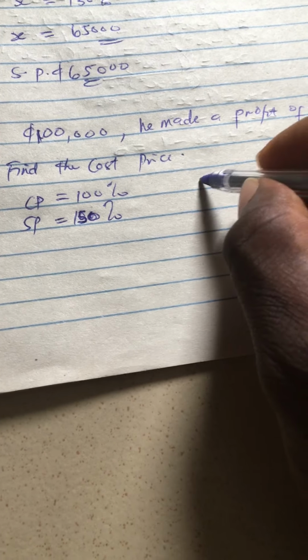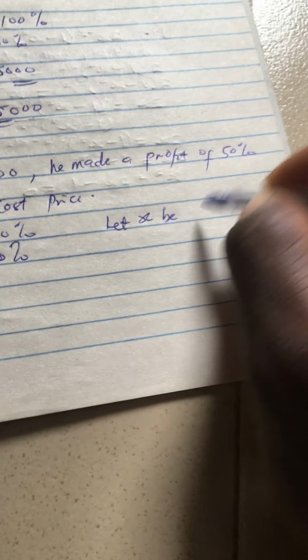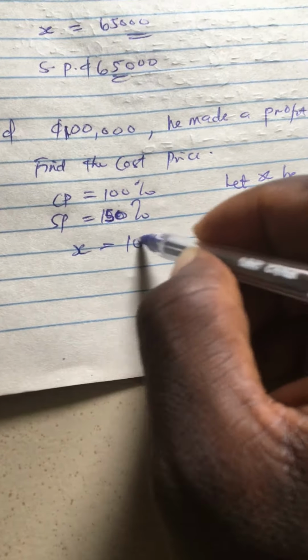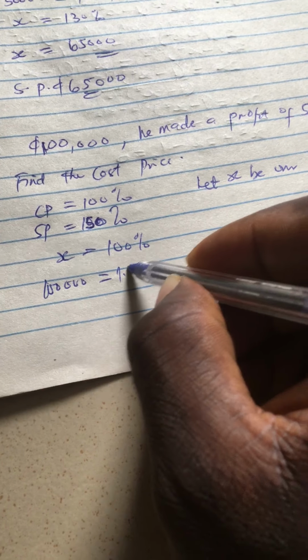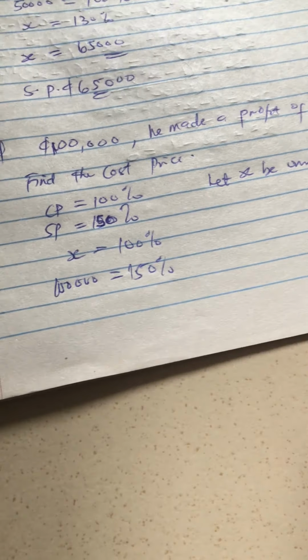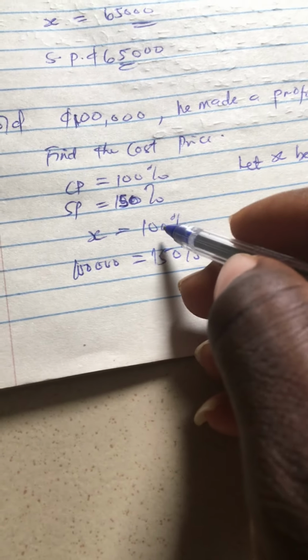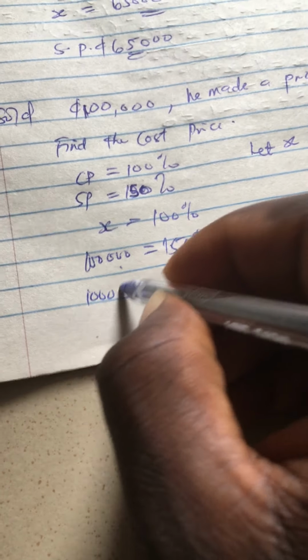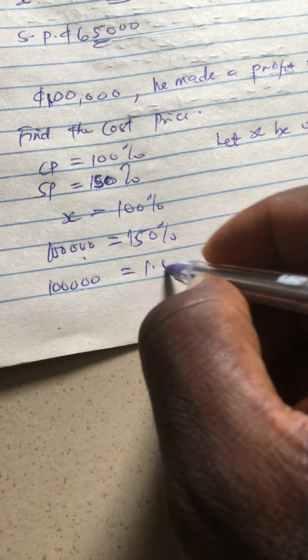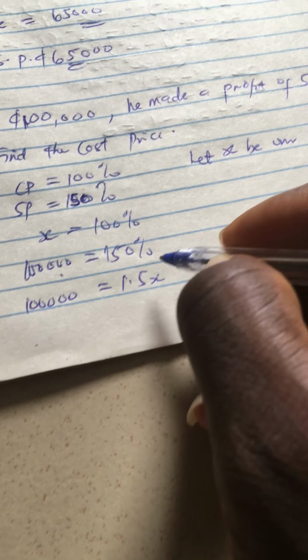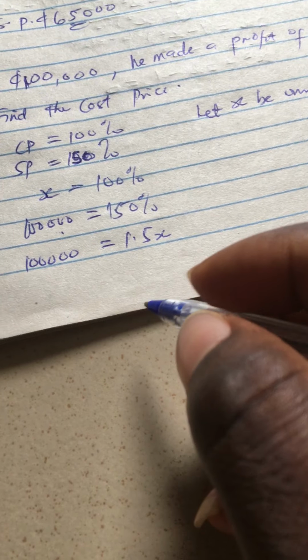Now we don't know our cost price, so let X be our cost price. And so X will take the 100%. Our selling price we've been given as 100,000. So 100,000 is equal to 150%. So we just cross multiply, right? Good. So 100% times 100,000 is 100,000, is equal to 150% times X, which is 1.5X. Right? Good.